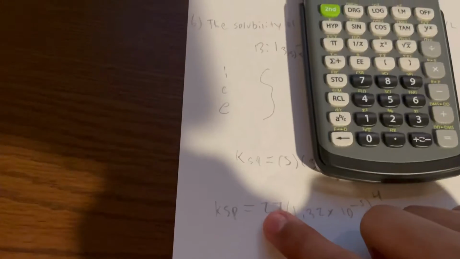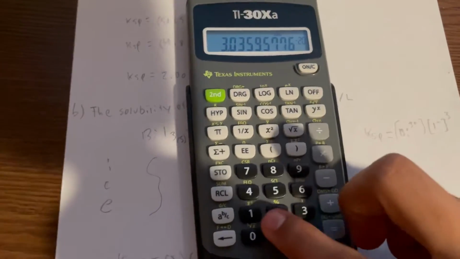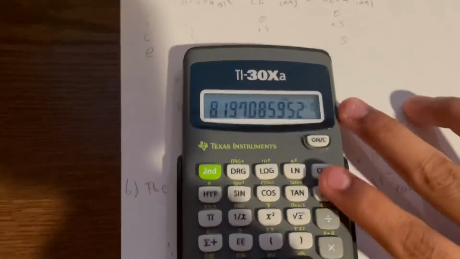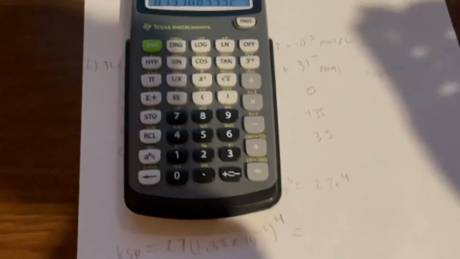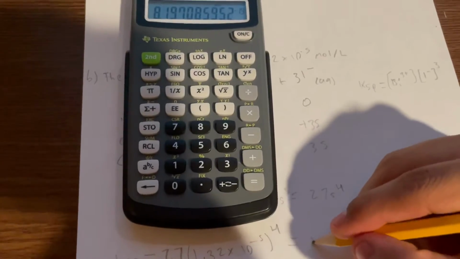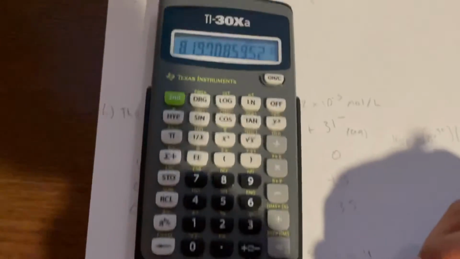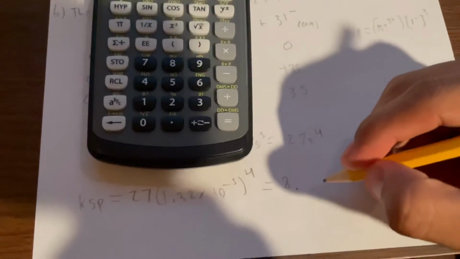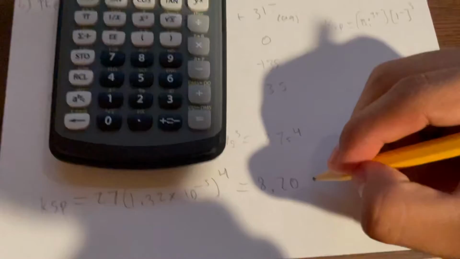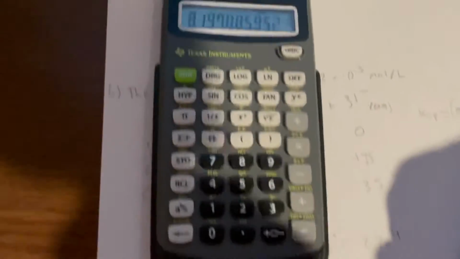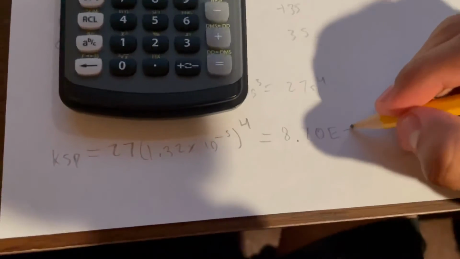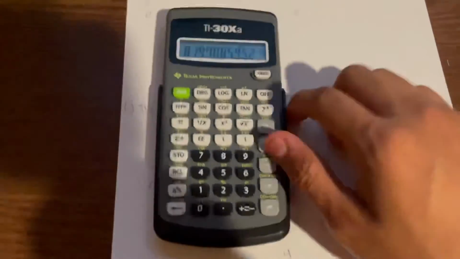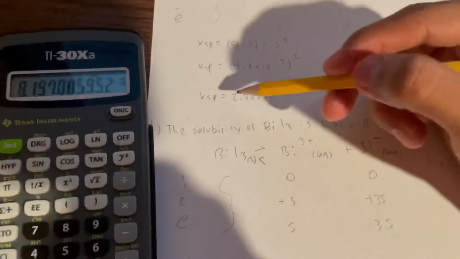And then we're going to multiply by 27, so it's going to be times 27 equals that, and that should be our answer for this question. So we're going to do it to 3 sig figs, so it's going to be 8.20 e to the negative 19. And that's the answer for that one. And that's the answer for part A.